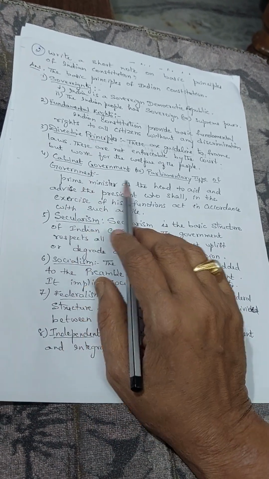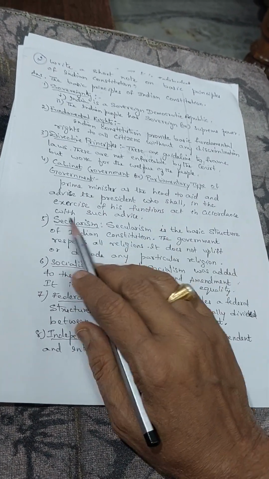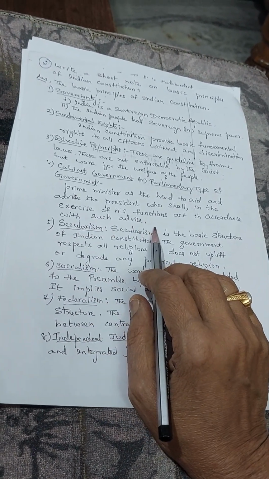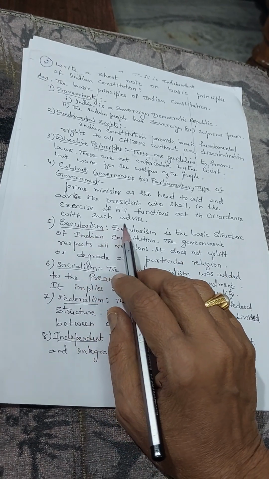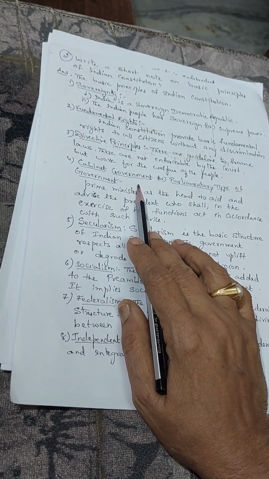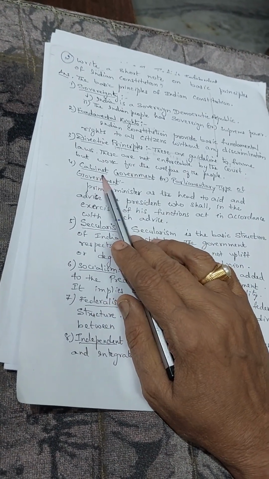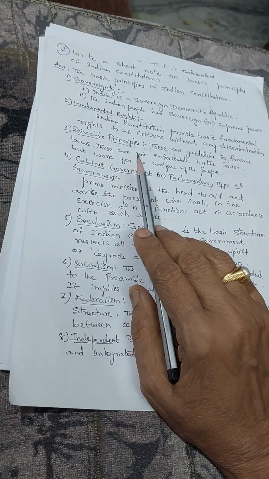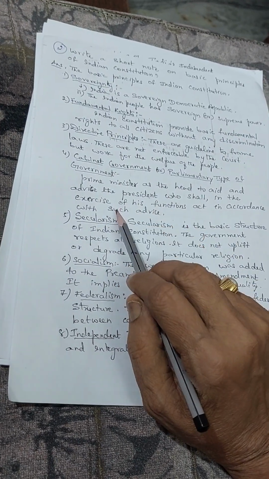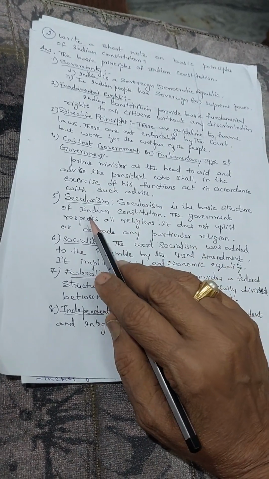Next we'll see cabinet government or parliamentary type of government. The Prime Minister is the head to aid and advise the president, who shall, in the exercise of his functions, act in accordance with such advice. So we have cabinet government, that is, the people elect, and the majority party forms the government. The majority party leader and the council of ministers form the cabinet government. They advise the president. The president will not go against their advice; he has to follow the advice of the cabinet government.